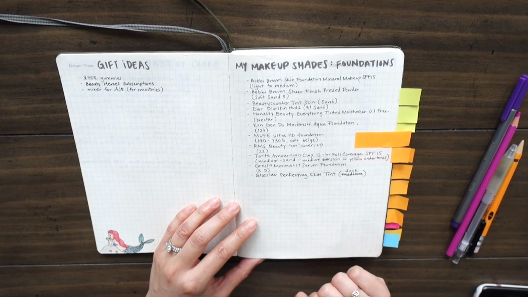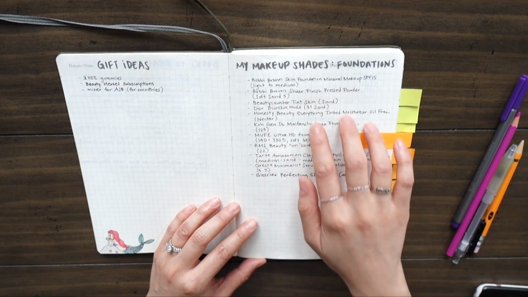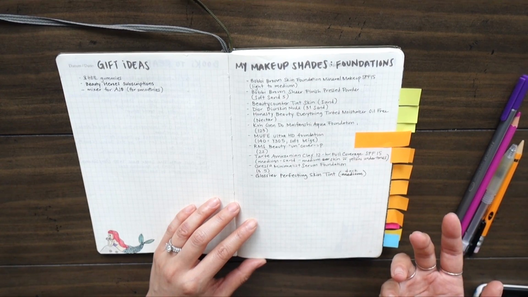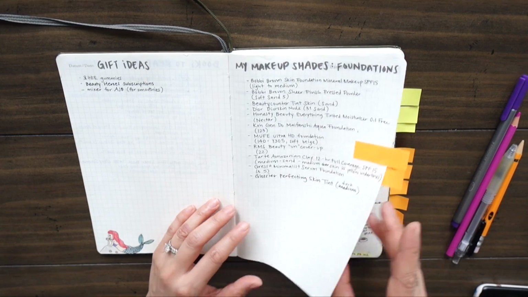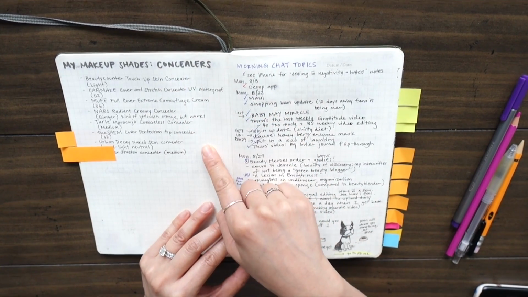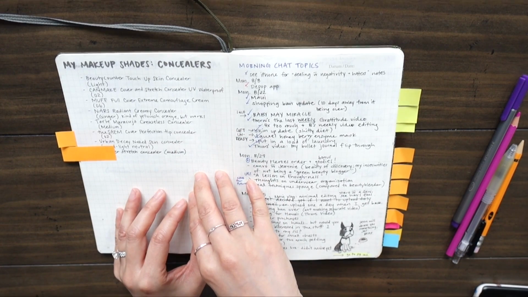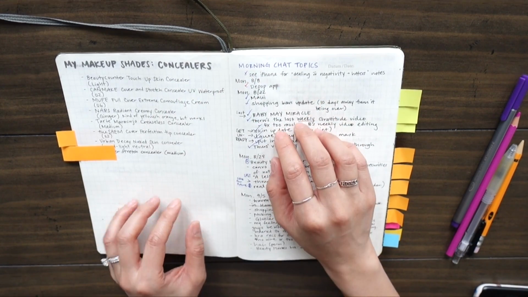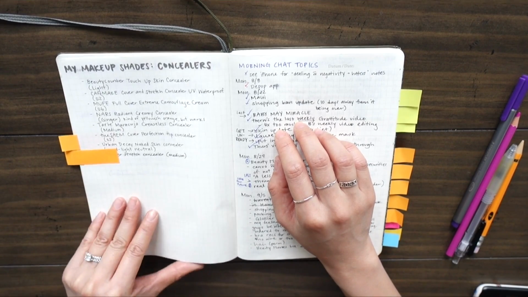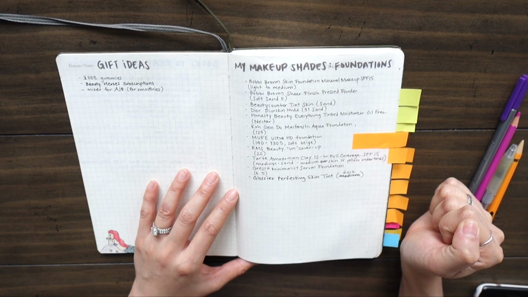But in my last video, I mentioned that this isn't something that I want to keep copying over when I start a new bullet journal. So for something like this, or my makeup shades for my concealers, something that I don't need to go back to all the time, I have decided that I'm going to keep a digital copy on my phone, so I will no longer be using reference pages inside my actual bullet journal.